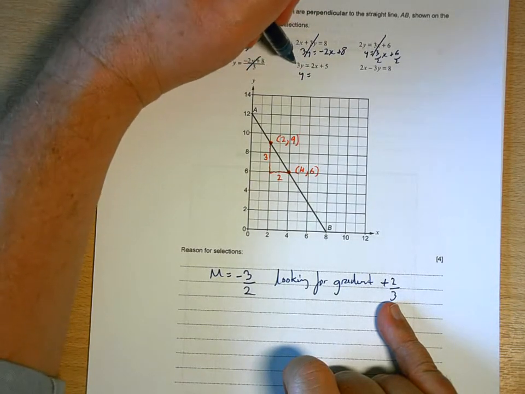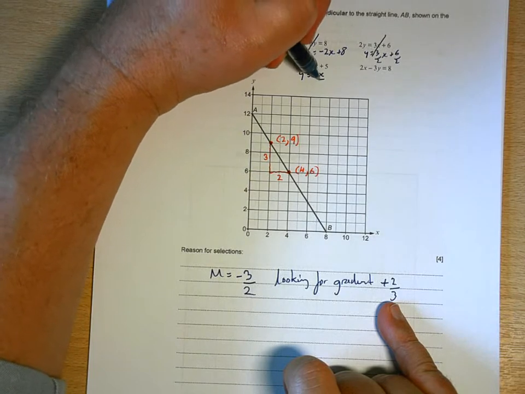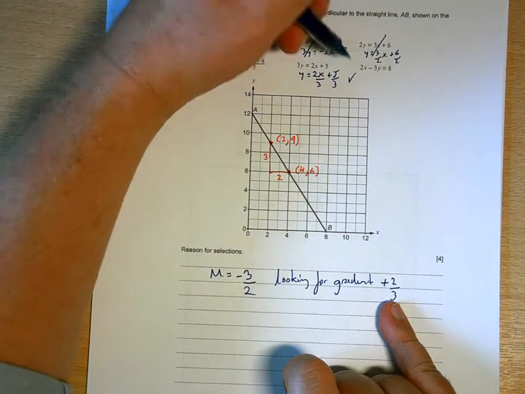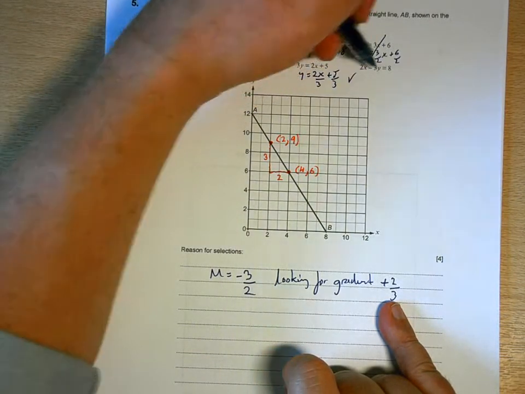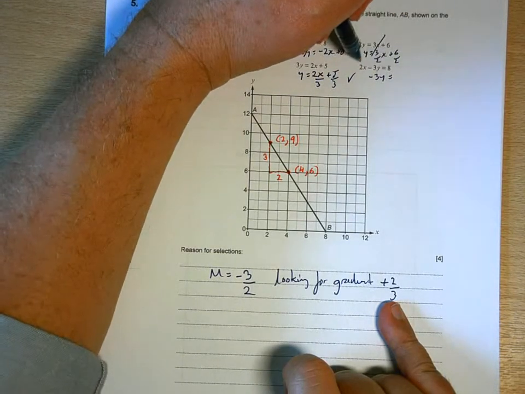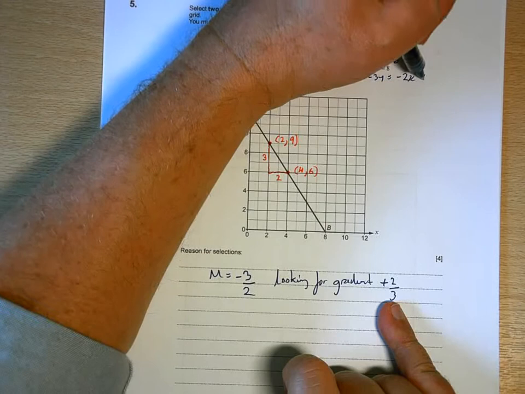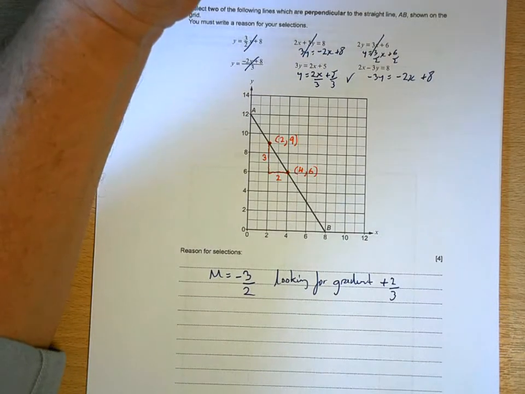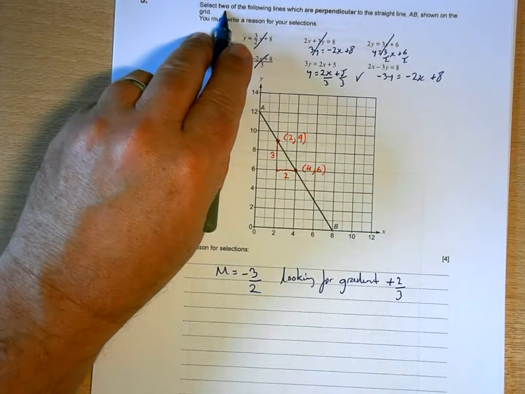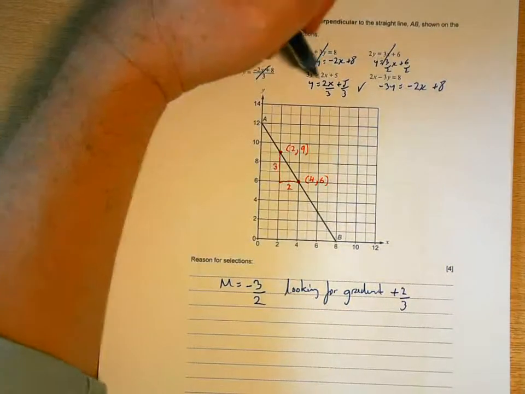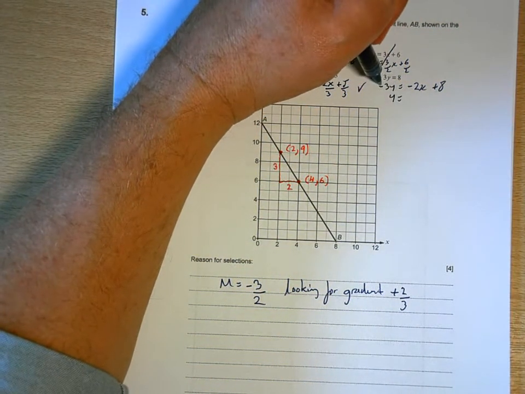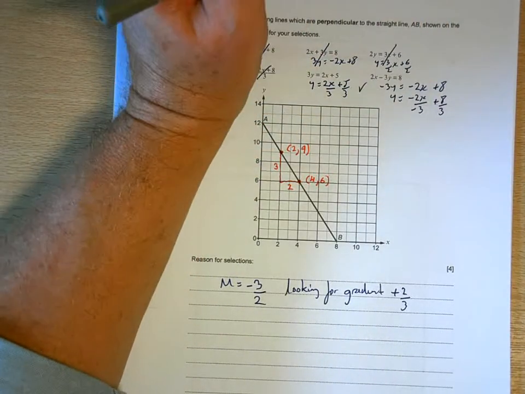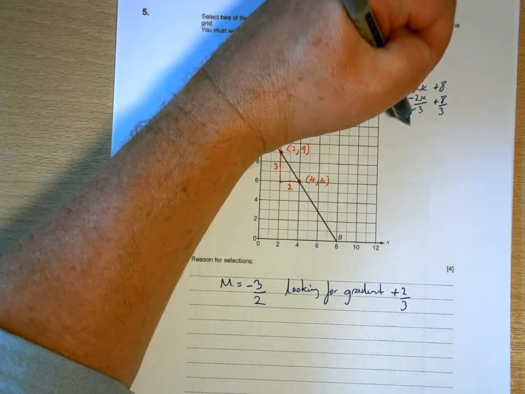This one is y equals, I have to divide everything by 3. So that's going to have a gradient of plus 2 over 3. And this one won't, because when I take that over, it becomes negative 2x. But when I divide, I'm dividing by negative 3, and negative divided by negative is a plus.